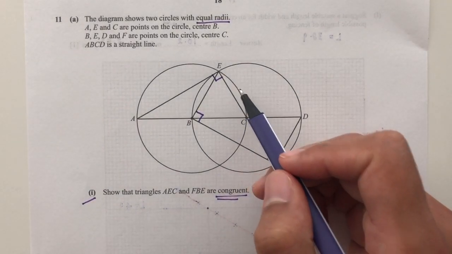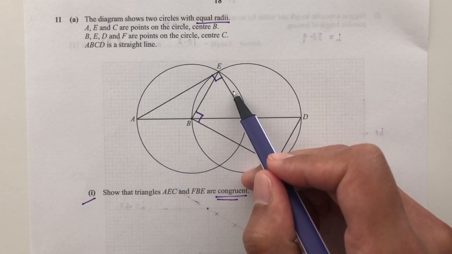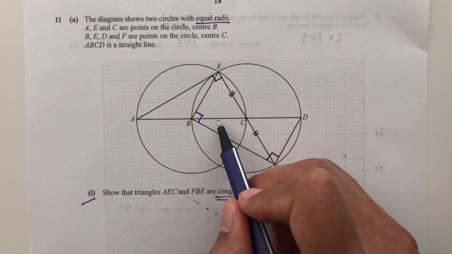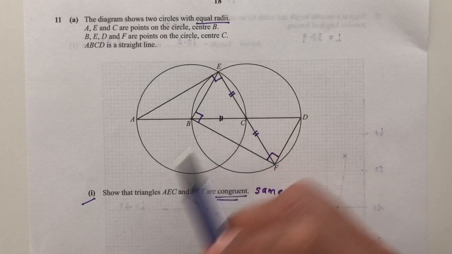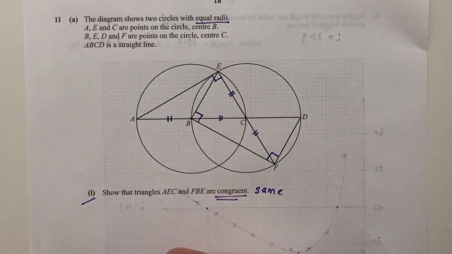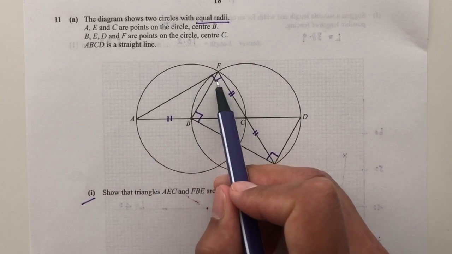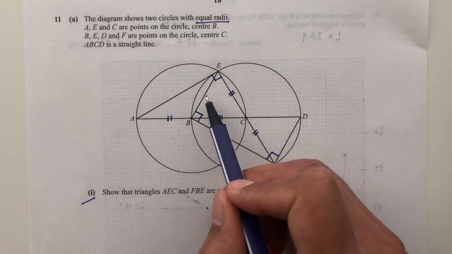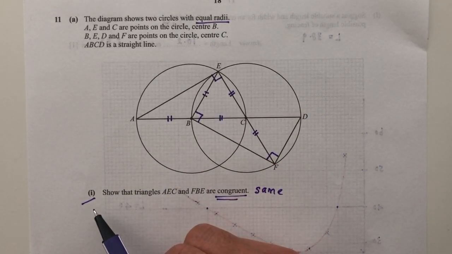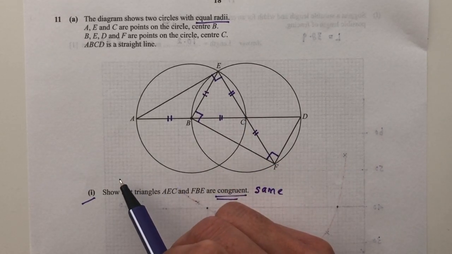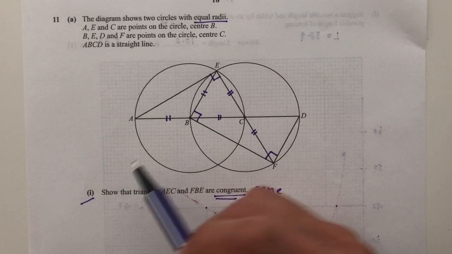This is the radius, this is also the radius, and this is the radius, this is also the radius. We have this angle the same, and this angle is the same. This is also the radius here, and this is the radius here. So let's write down one by one.